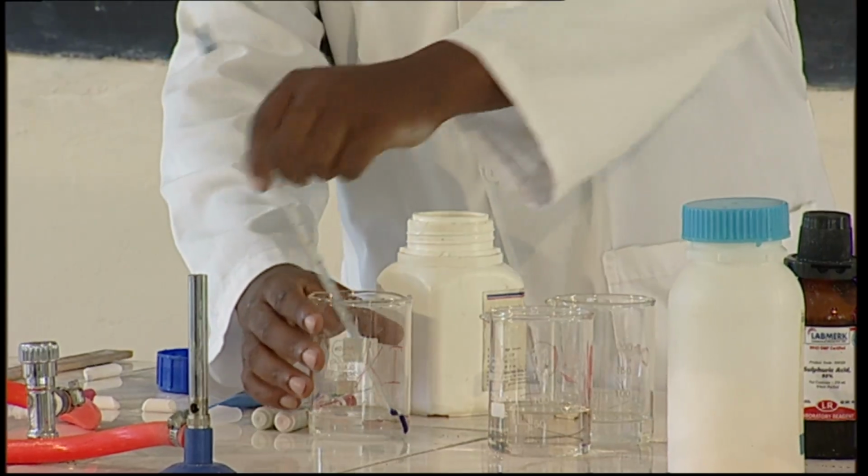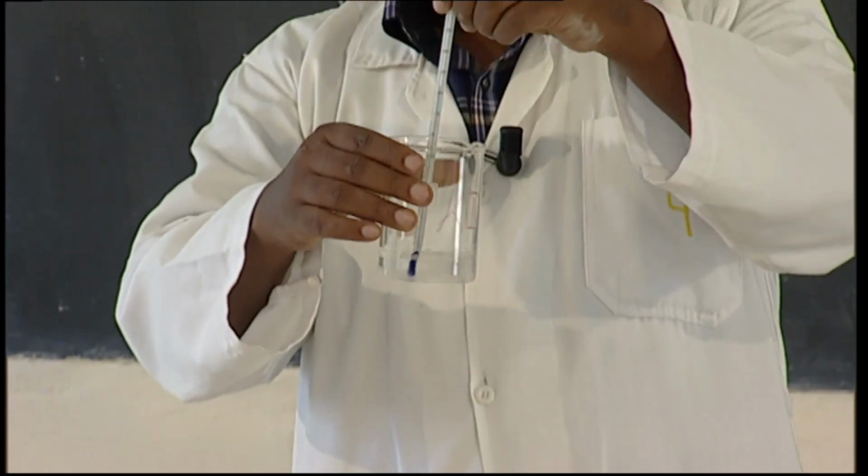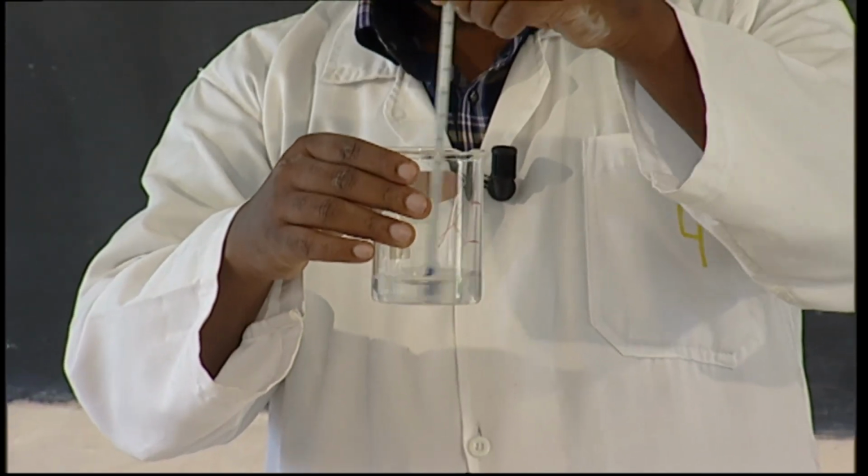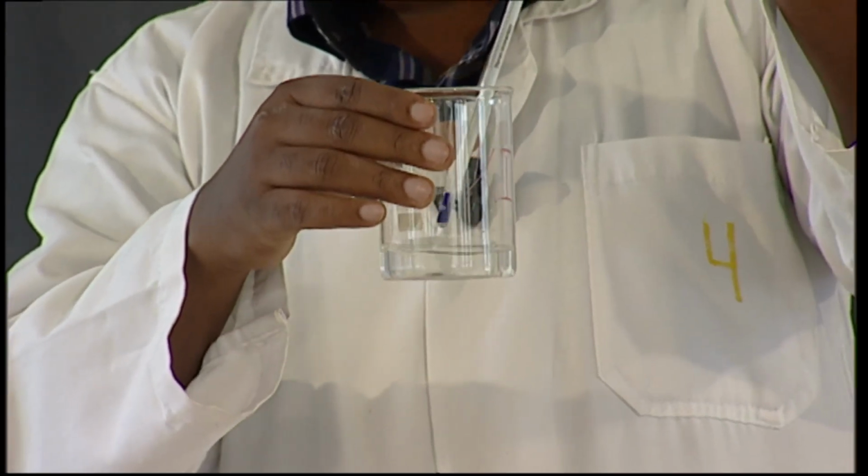Let us mix and see what happens as the potassium iodide we have added is dissolving.